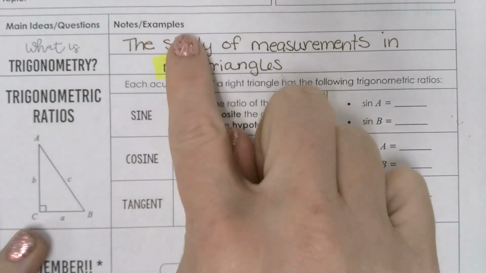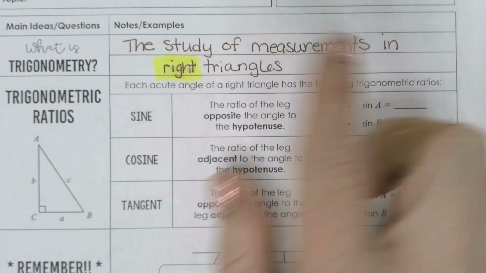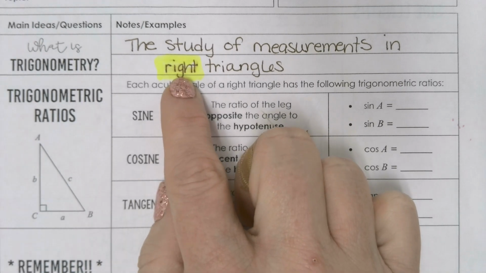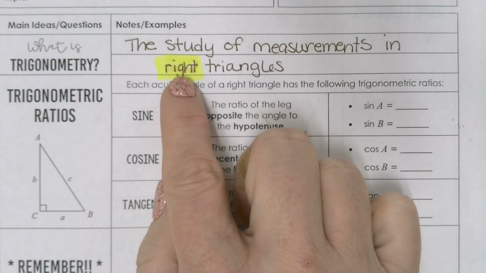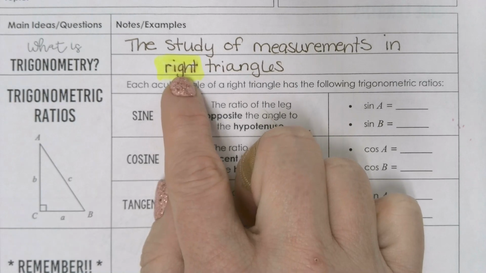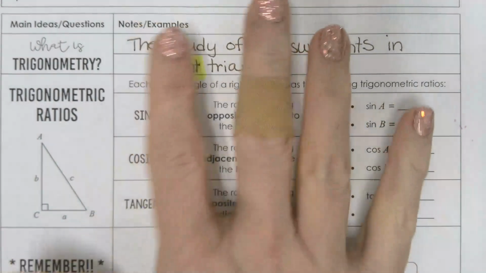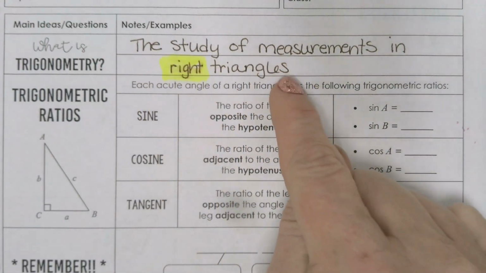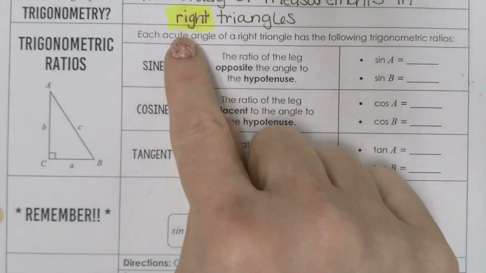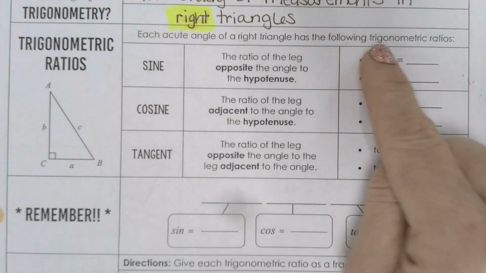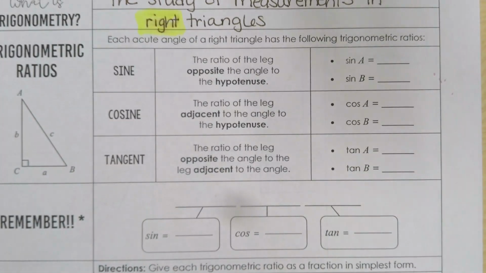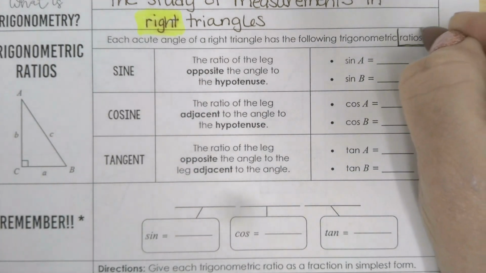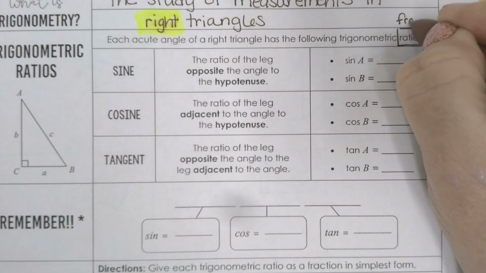What is trigonometry? Trigonometry is the study of measurements in right triangles. Write that down. There are some theorems that we can use when we don't have right triangles, but what we're doing right now is focusing on right triangle trig. Each acute angle in a right triangle has the following trig ratio. Now, what I want you to remember is that a ratio is just a fraction.